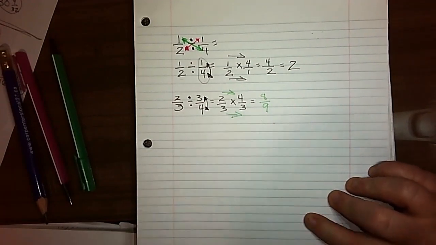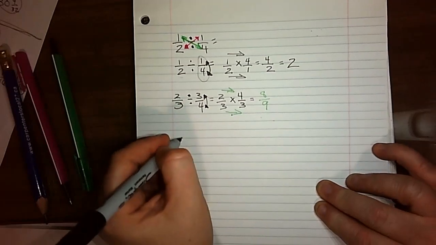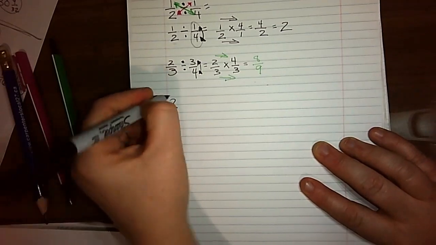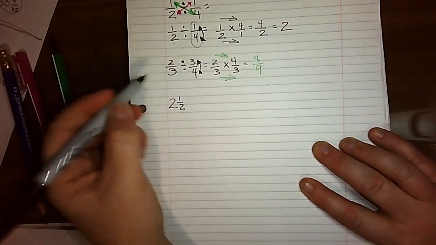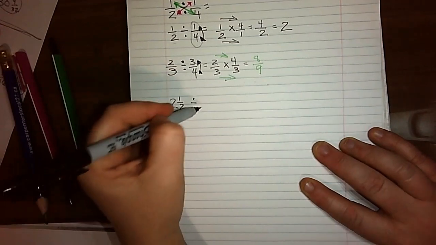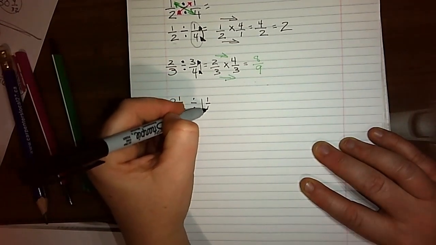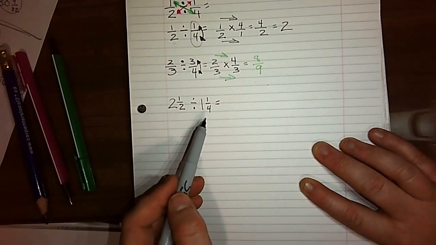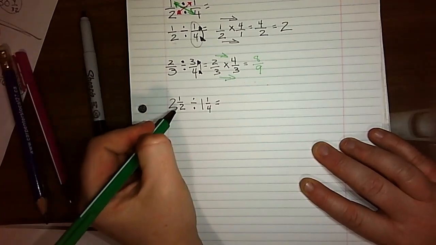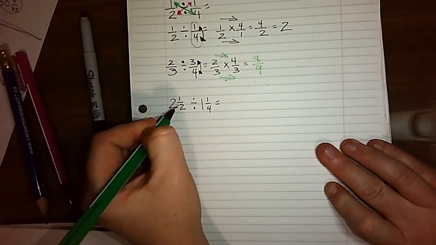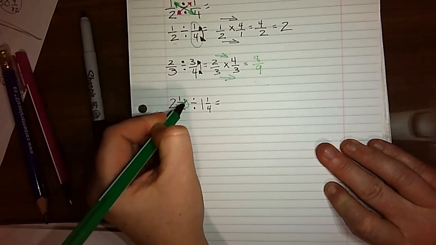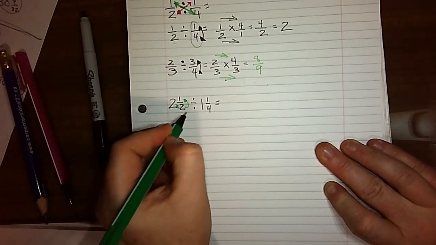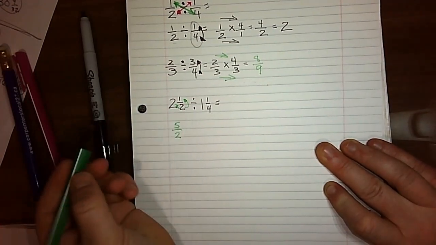Now, what if I gave you this? Remember we had our mixed fractions. So what if I had 2 and 1/2 divided by 1 1/4. First off, we can't have the mixed, so we have to turn them into impropers first. So let's start with this one. 2 times 2 is 4, plus the 1 gives us 5. And we keep that denominator, 5 over 2.